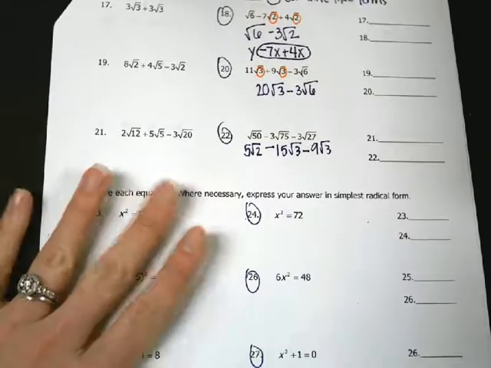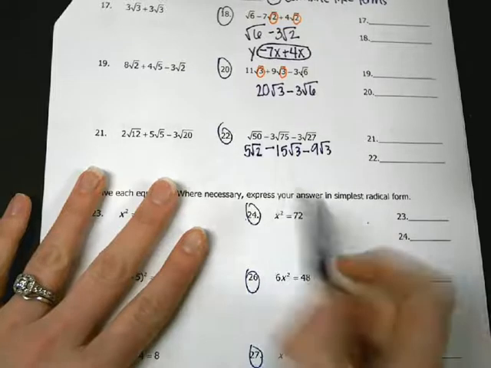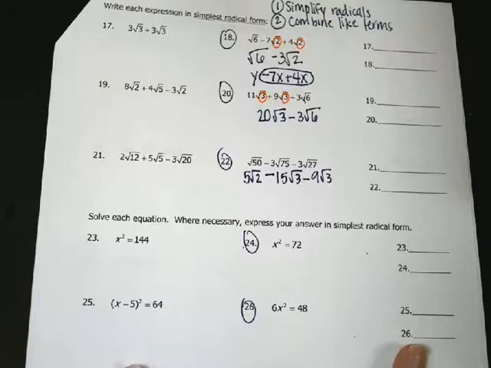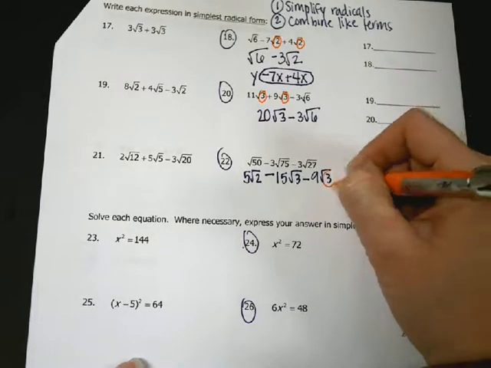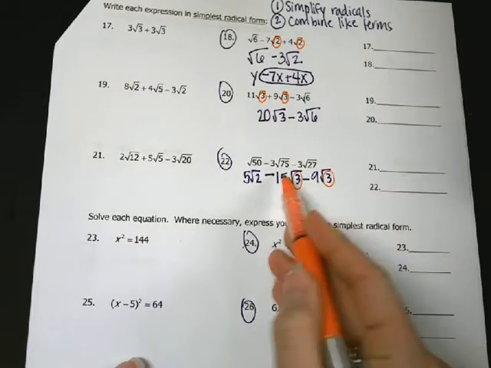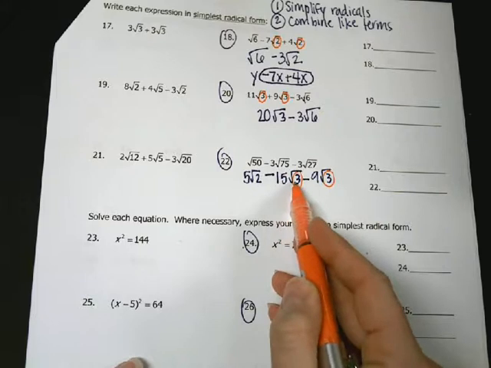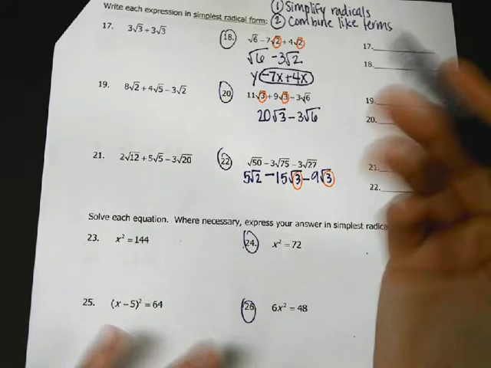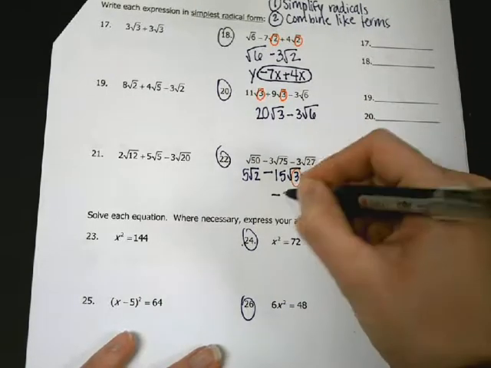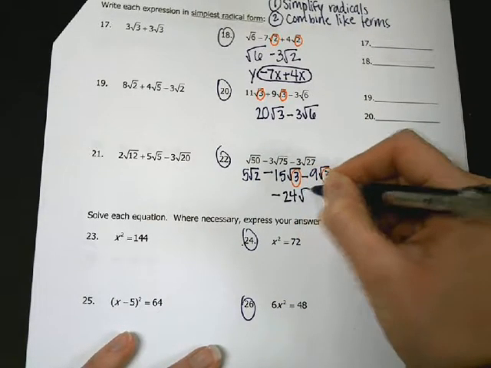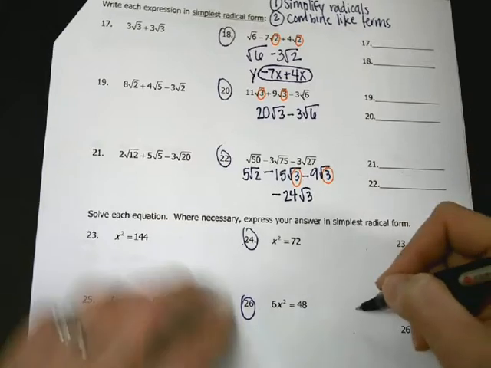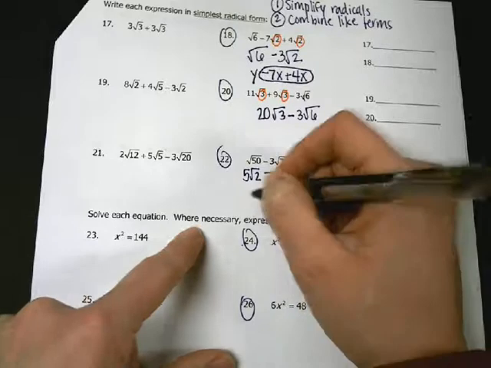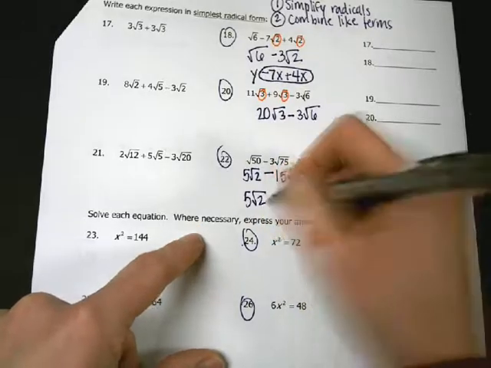So I simplified those, and now I want to go to step number 2, combine like terms. I've got radical 3 here and a radical 3 here. So negative 15 radical 3 and a negative 9 radical 3 is going to combine to a negative 24 radical 3. It cannot be combined with this 5 radical 2 because it's a 2 in jail instead of a 3. So it just tags on to the end. And that would be your final answer.